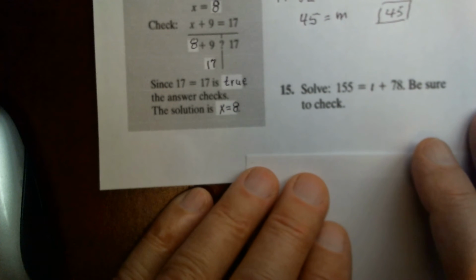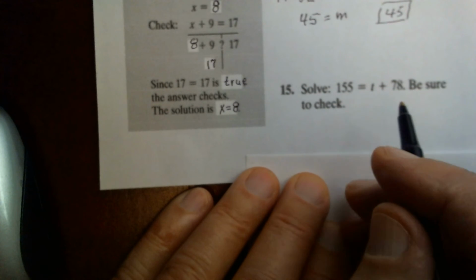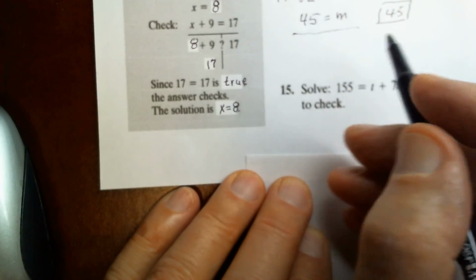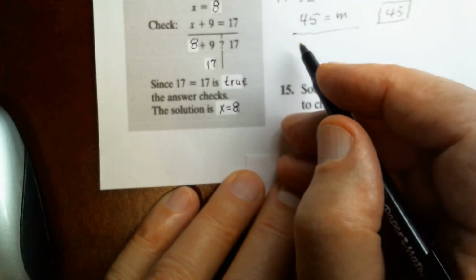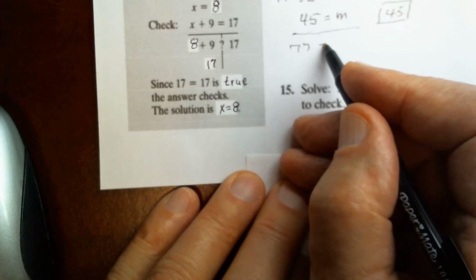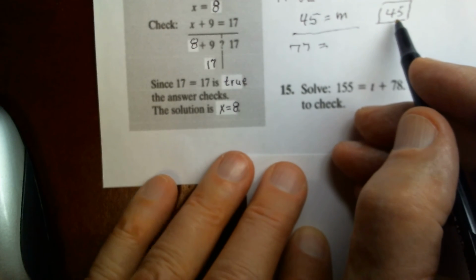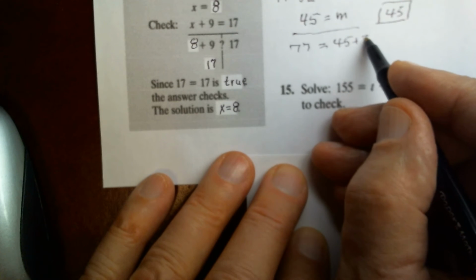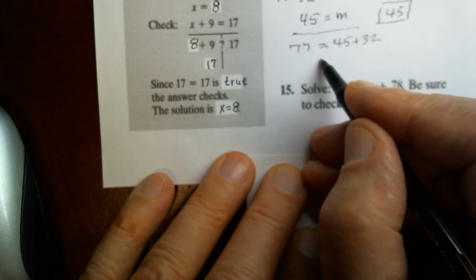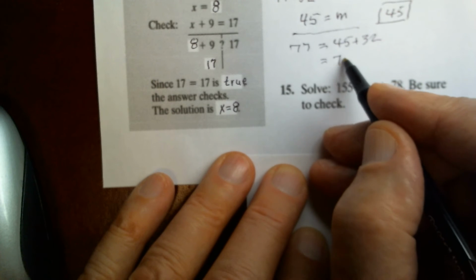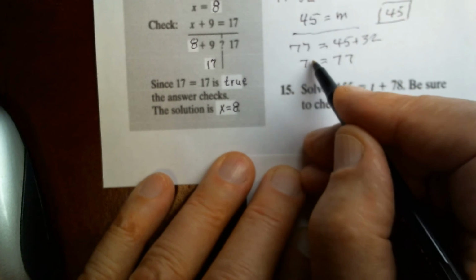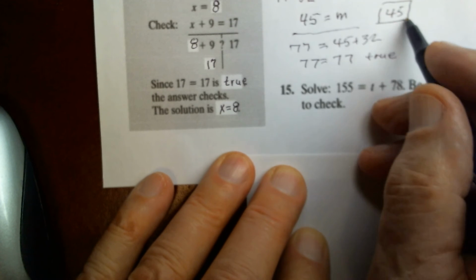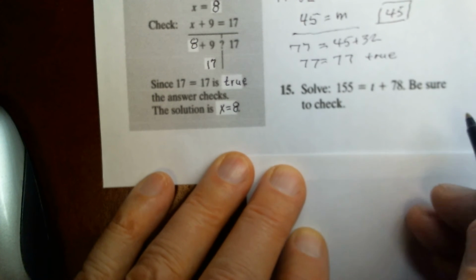Oh, by the way, we can check the answer. We look at the original equation, 77 equals, and now we thought that m is equal to 45, so 45 plus 32. And what is 45 plus 32? Well, it's equal to 77, and that is a true statement. So therefore the solution is equal to 45.